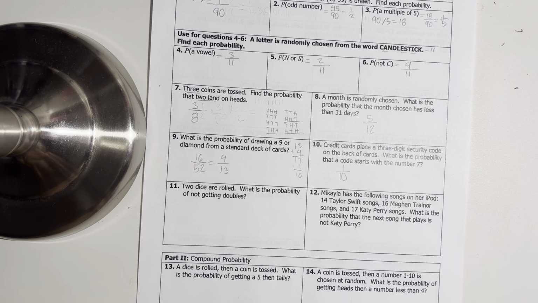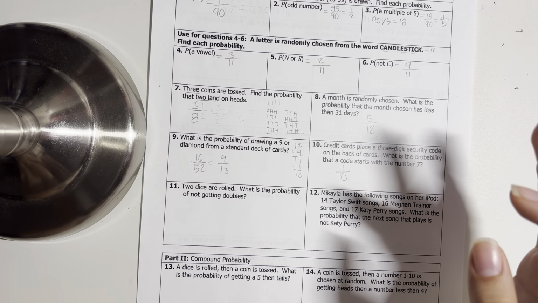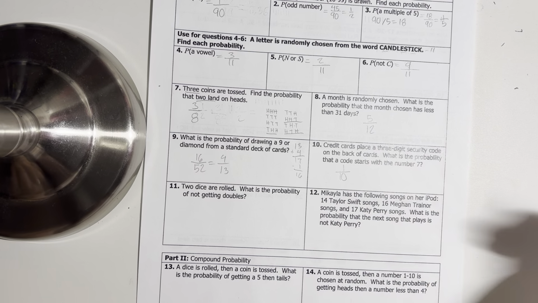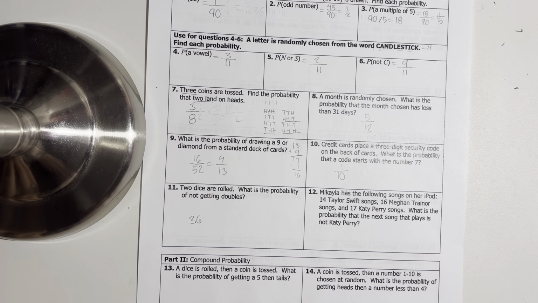So this would be our final answer for number 10. And then for number 11, it says 2 dice are rolled. What is the probability of not getting doubles? So when 2 dice are rolled, the total amount of possible outcomes is 36. 6 times 6, 36. And so we have to see how many times it is possible that we get doubles.